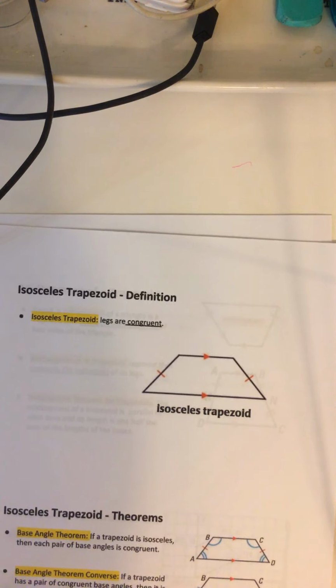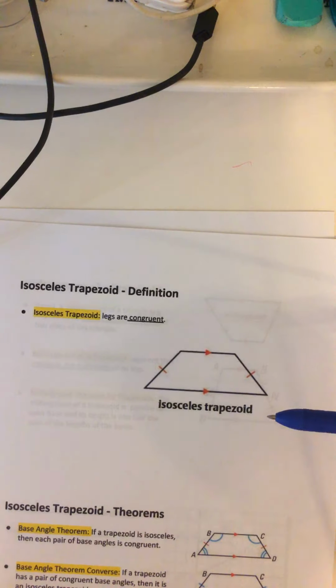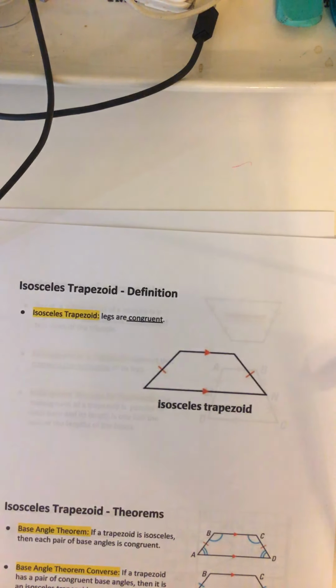Because for the most part in this class, we're going to focus on isosceles trapezoids. Let me get this where you can see it. We're going to focus mostly on isosceles trapezoids, which, just like an isosceles triangle, means we have two congruent sides. So isosceles hasn't really changed, still have two congruent sides, but for a trapezoid, it's specifically going to be the legs.